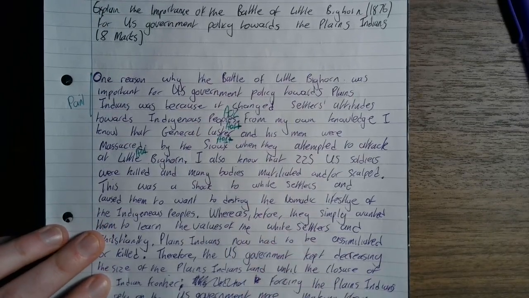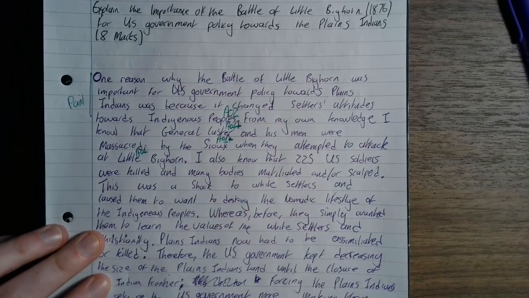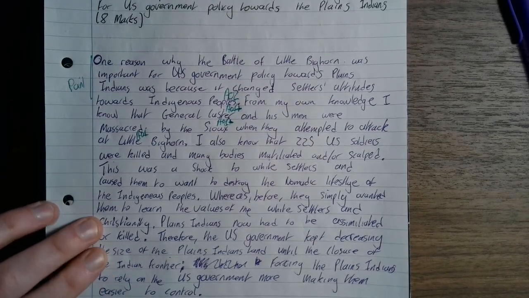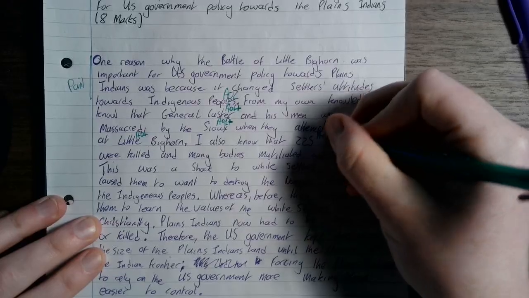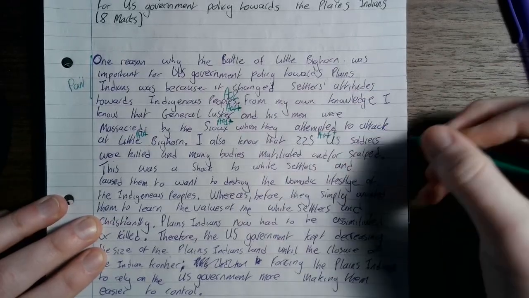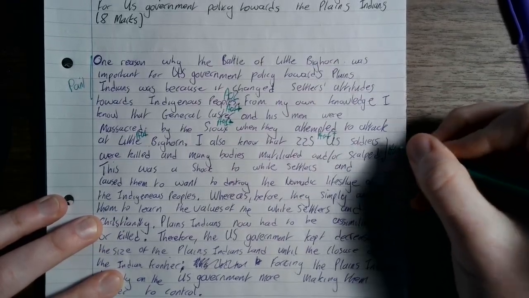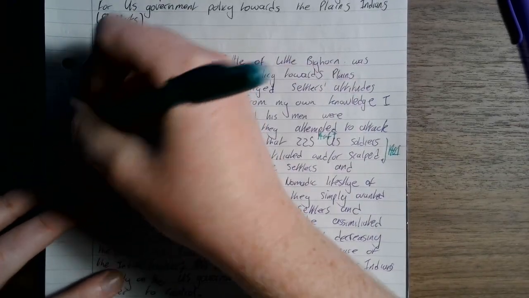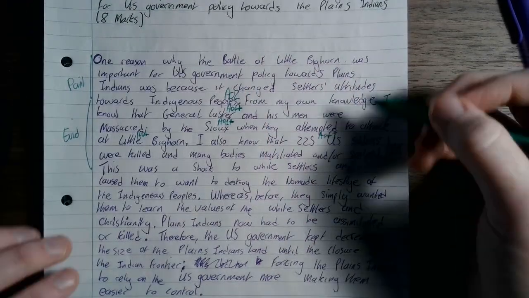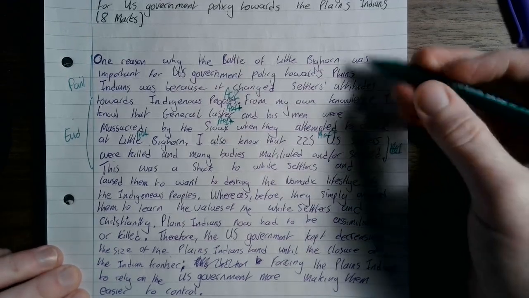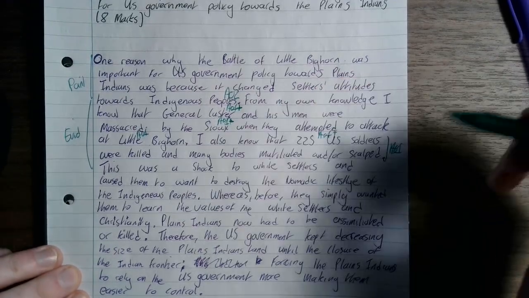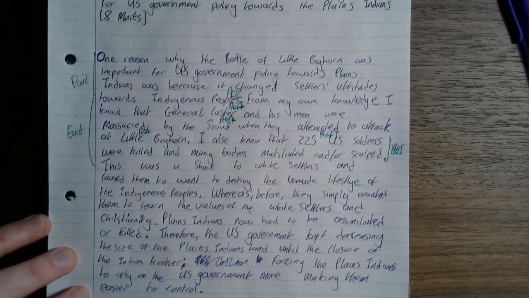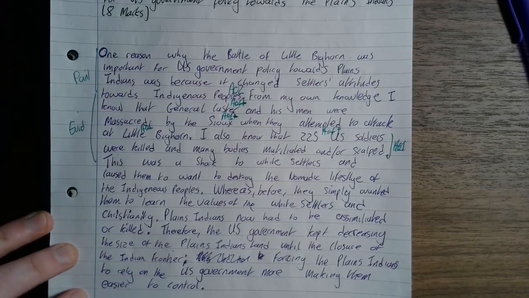I also know that 225 US soldiers were killed and many bodies mutilated and or scalped. So again, there's AO1 plus with my specific subject knowledge, and again I've added in my second fact there. So as you can see, there is my evidence, where I have got my point, and I've got two pieces of evidence with lots of precise knowledge. Sioux, Custer, 225 US soldiers were killed and many bodies mutilated or scalped.